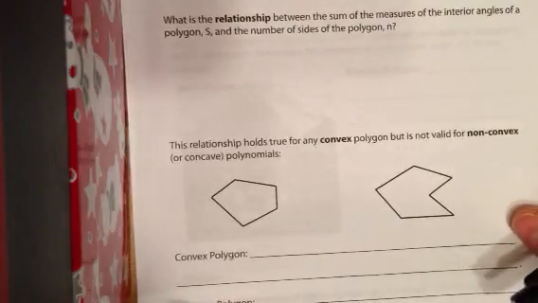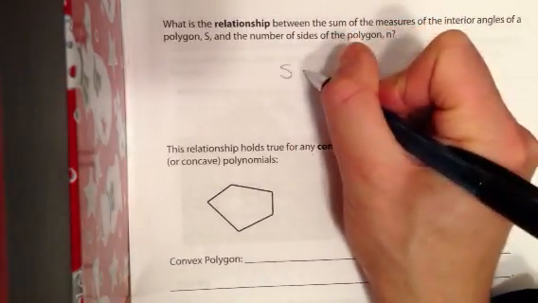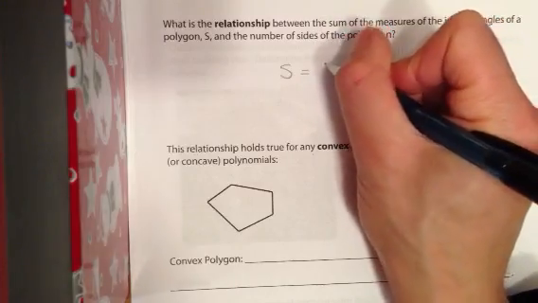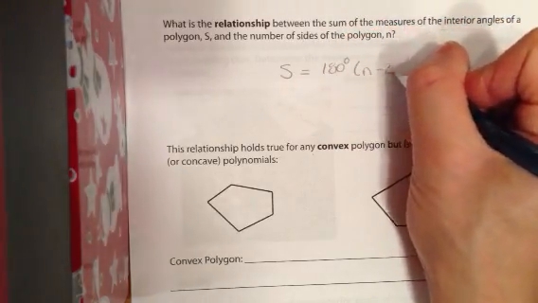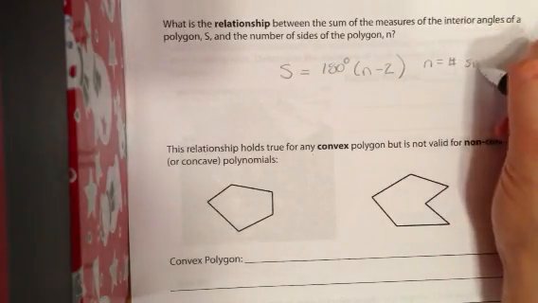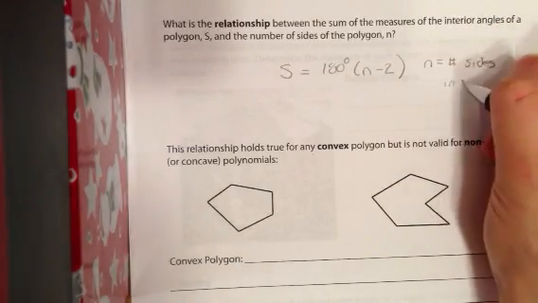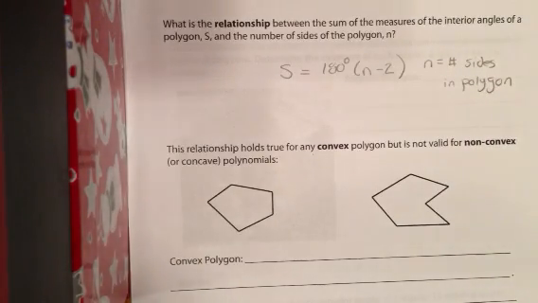So the formula we're going to learn, which we're going to take a look at how it came to be, is simply S equals 180 degrees times (n minus 2). And n refers to the number of sides in the polygon. Okay, good so far?